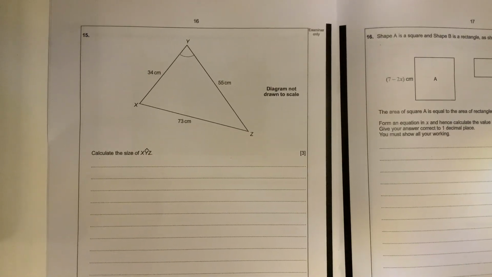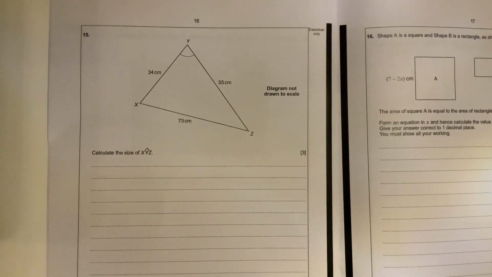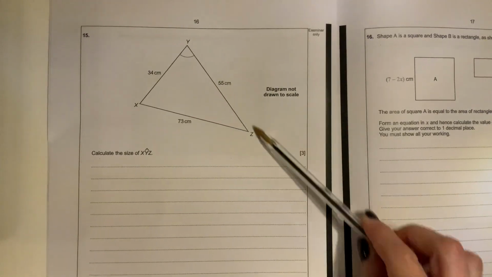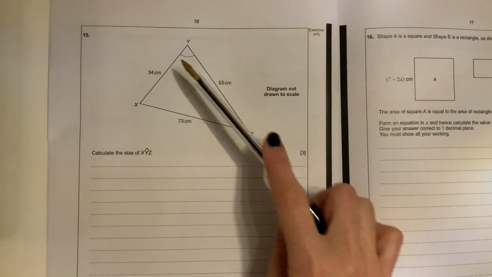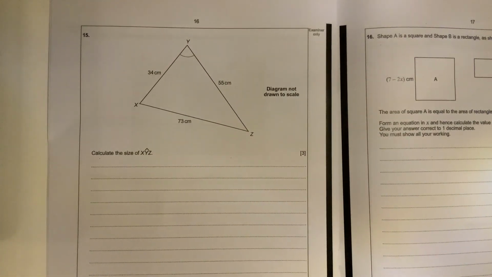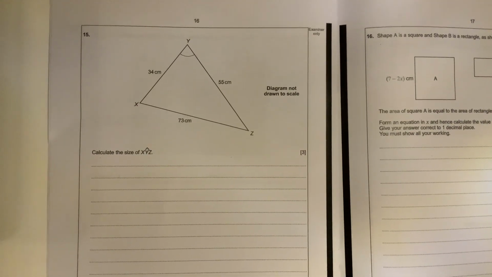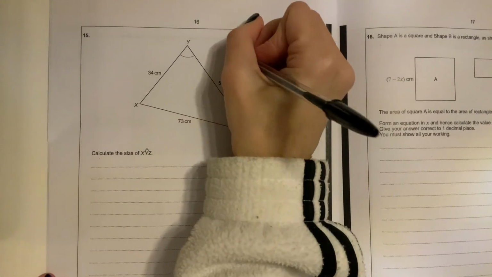Question 15. So similar style to question 11, like I've just done. We've got a triangle. It's not a right angle triangle. What I've got is 3 sides and 1 angle. So you have to unpick which rule you're going to be using. So sine rule is 2 sides and 2 angles. Cosine rule is 3 sides and 1 angle. So this is the cosine rule.